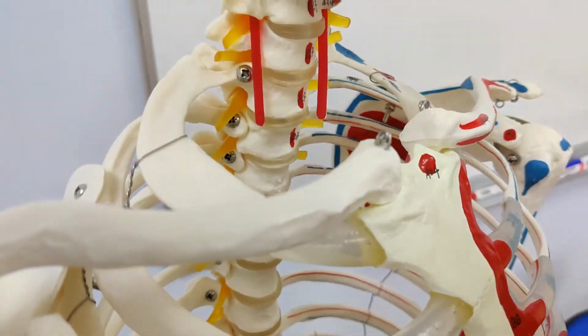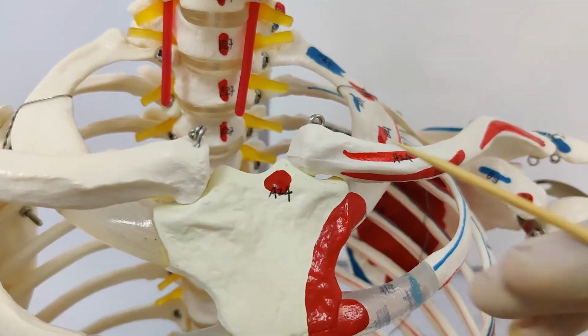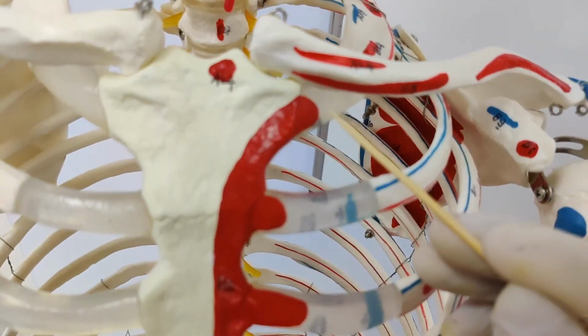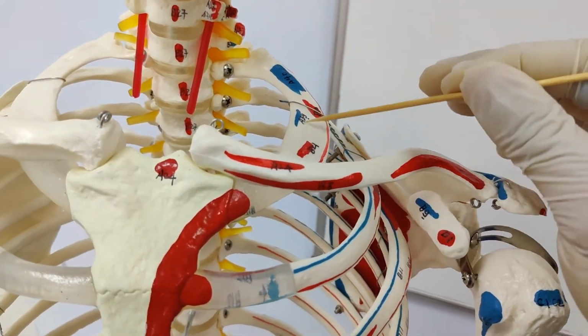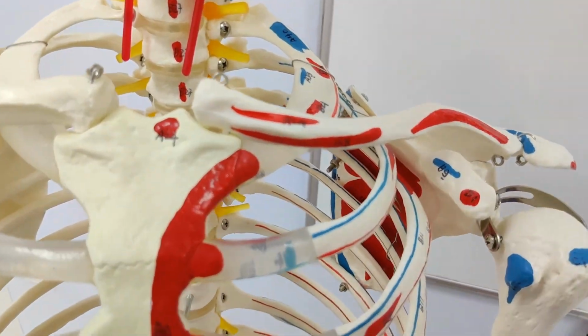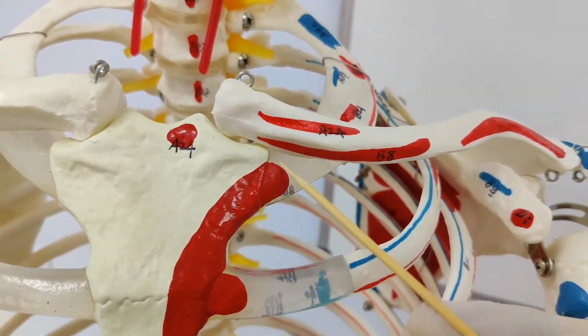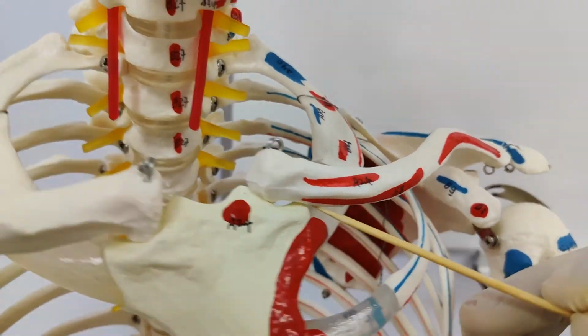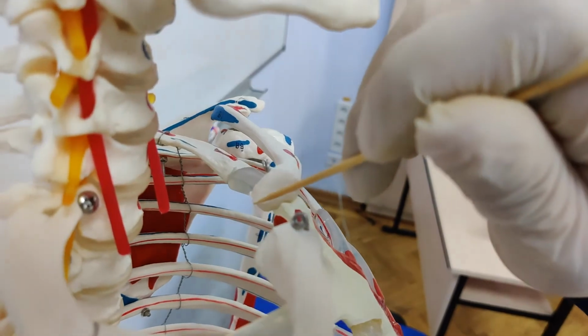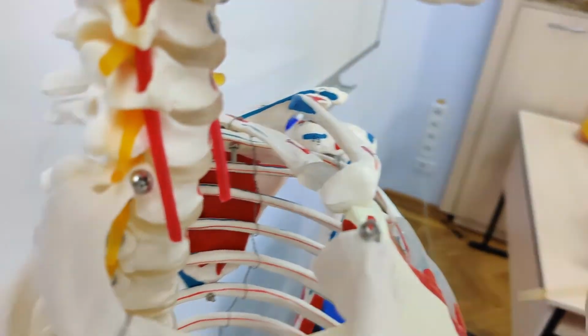Also, as you can see, the medial end also articulates with the first costal cartilage. This is the first rib that is coming beneath or under the clavicle, and right here is the first costal cartilage that is attaching to the inferior aspect of the medial end or the sternal end.